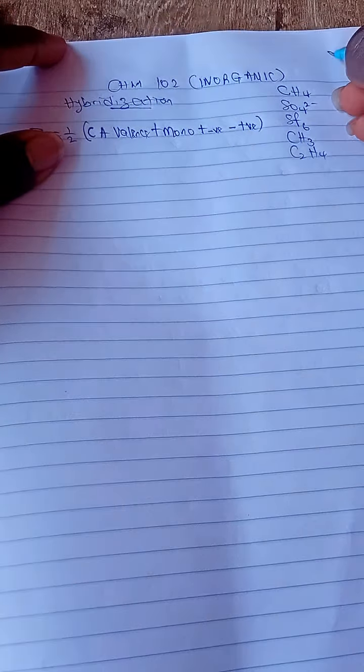We all know that S, that's 1, SP that's 2, SP2 that's 3. When you have 4, that's SP3 hybridized. When you have 5, that's SP3D hybridized, and so on and so forth. Are we together? Now starting from CH4, we want to check the hybridization. And not just that, I'll also be telling us how to get the lone pair, whether 1 lone pair, no lone pair, or 2 lone pair.